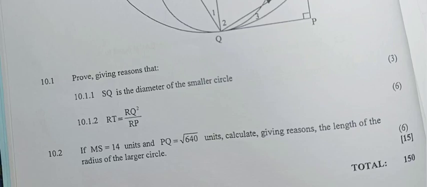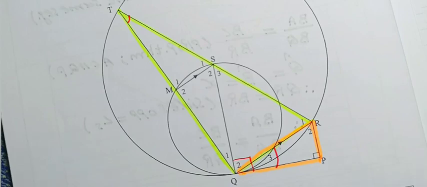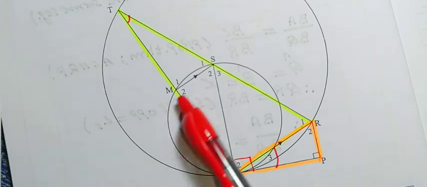So the last question says, if MS is equal to 14 units and PQ is equal to root 640 units, calculate, giving reasons, the length of the radius of the larger circle. So MS is 14.